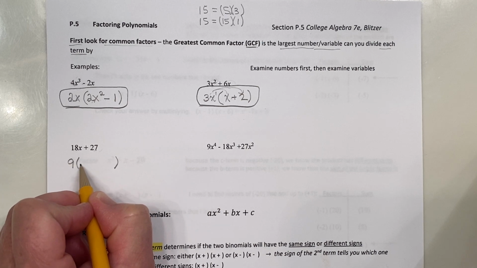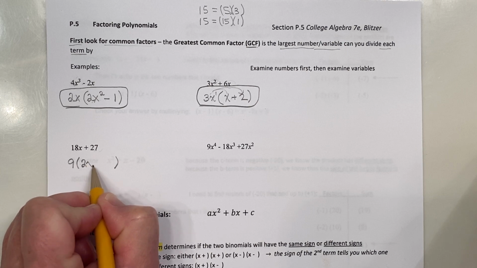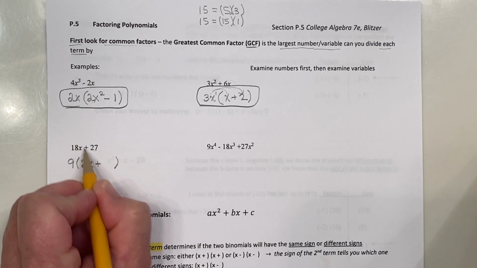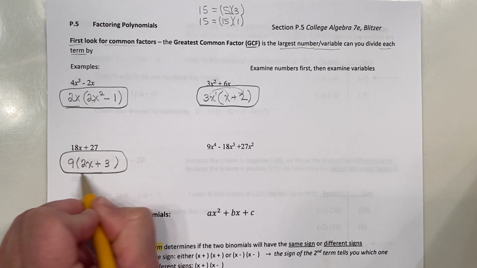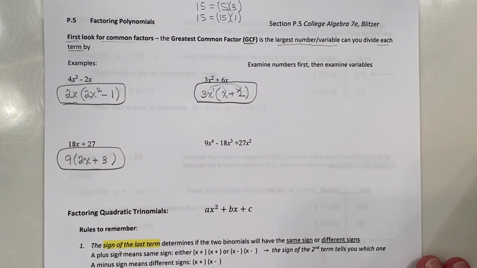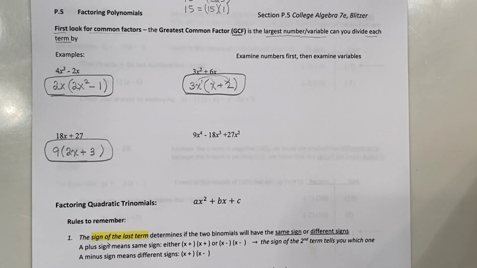All right, what goes in this position right here? So when I multiply by it, I get back to 18x, so that's 2x. And then we have a plus sign, an addition sign, and then 9 divides out of 27 3 times. All right, and you try this one on your own and then come back and check.